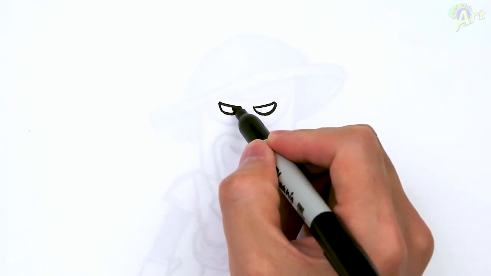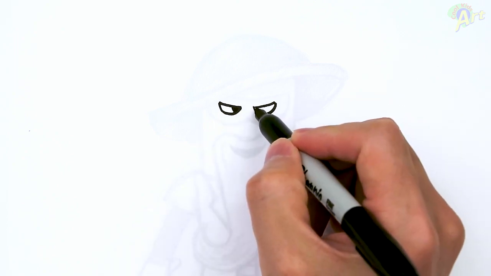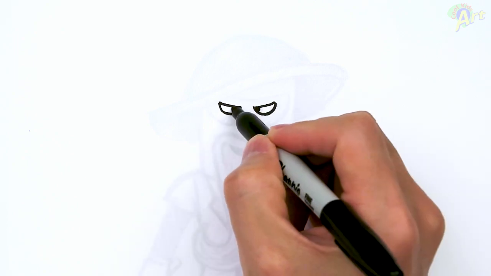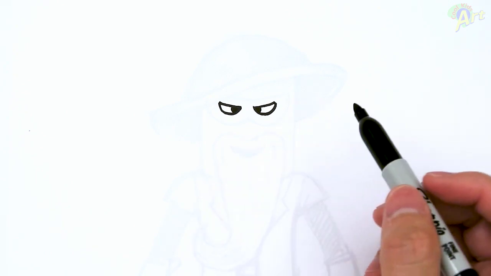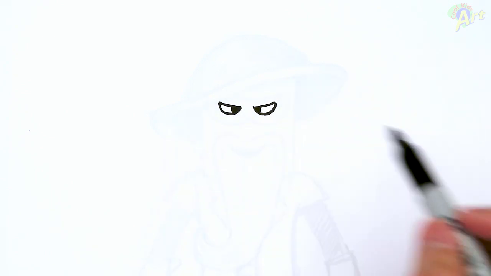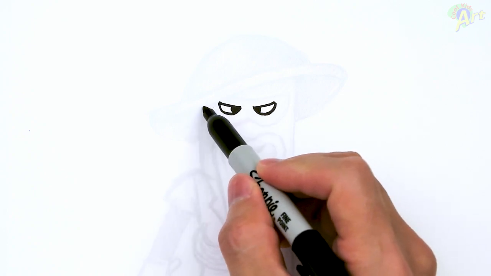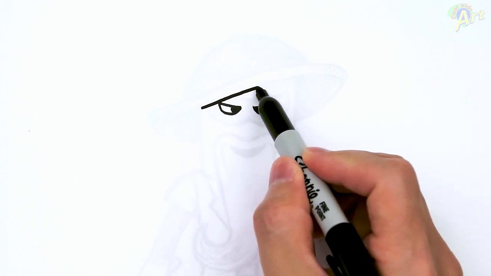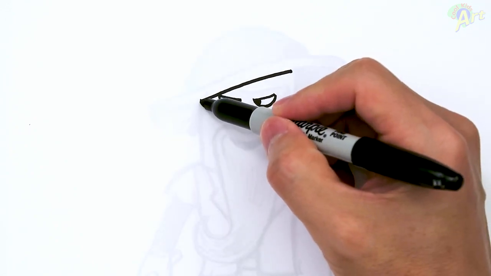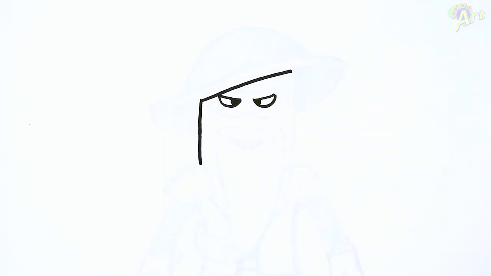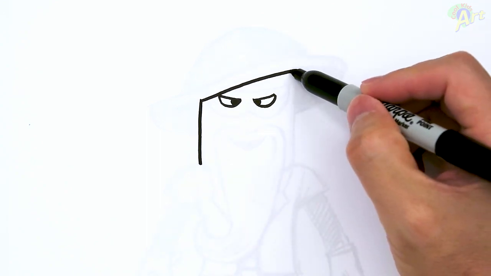And then on the inside here, I'm just going to finish up the eyeball, just add 2 little dots in the center. Okay, and then from here, it gets a little bit tricky. We're going to draw in part of the hat first. So right above this eye, just going to draw 1 line across. And then on this side here, I'm just going to come down. This is going to be the side of the face. And then same thing here.